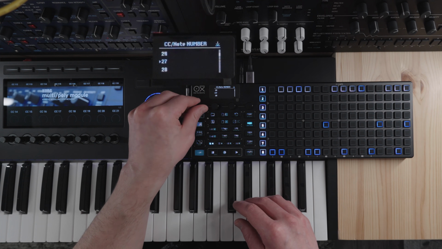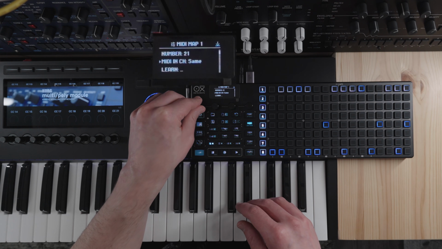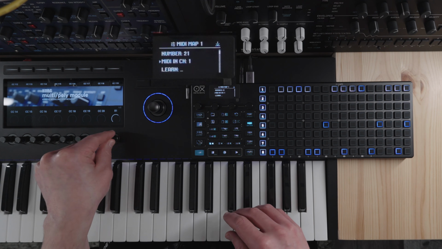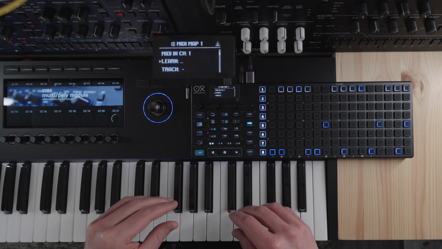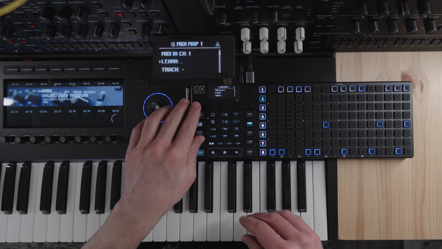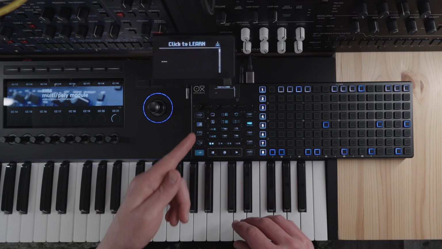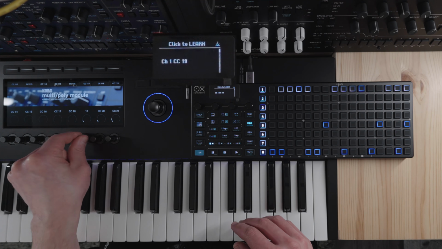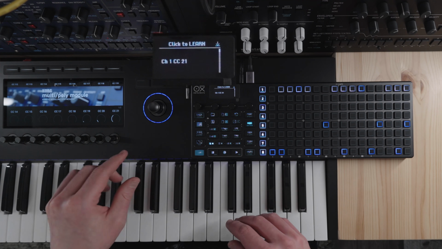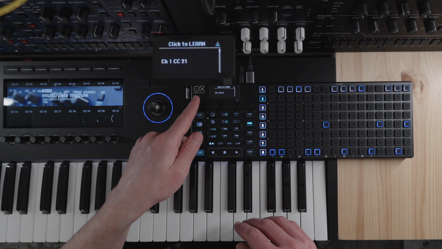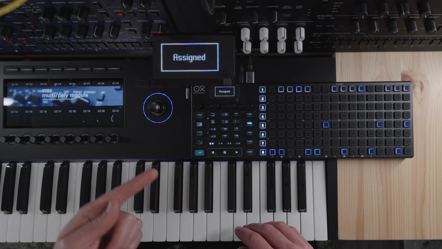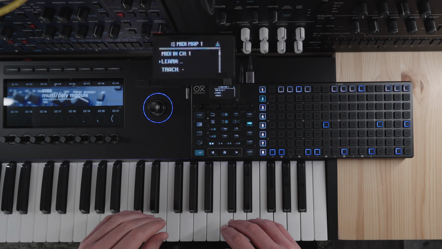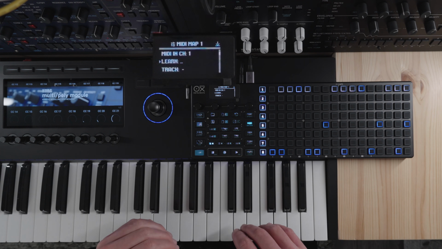So we'll just put this to 21 and MIDI in channel would be 1 to match my controller here, this knob right here. An easier way to set this is to use the learn function. So we can click on the learn here and then move our knob. We can move another knob, it doesn't matter. It will remember the last message it received. So there's channel 1 CC21 and click, and now it is assigned. So that's the easiest way to assign an external MIDI controller to a MIDI mapping here.